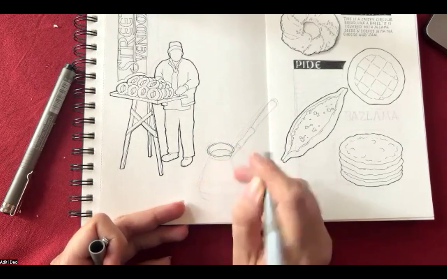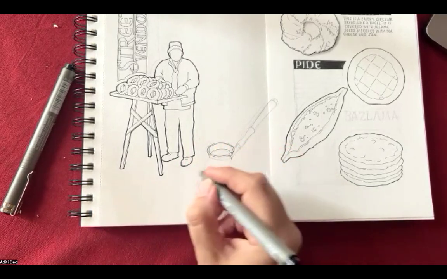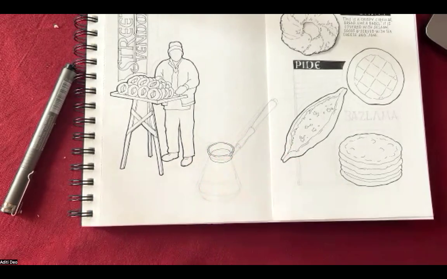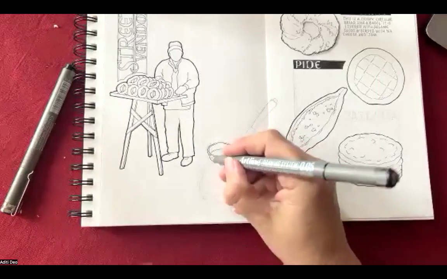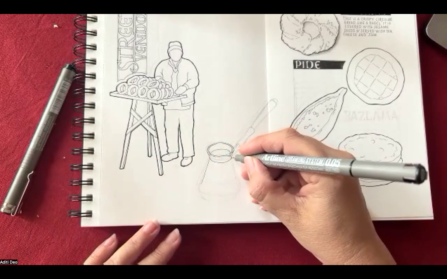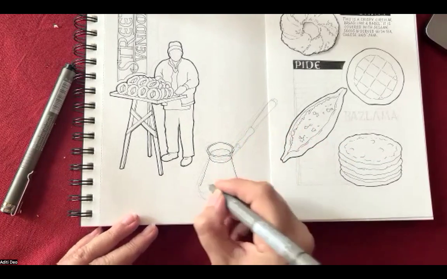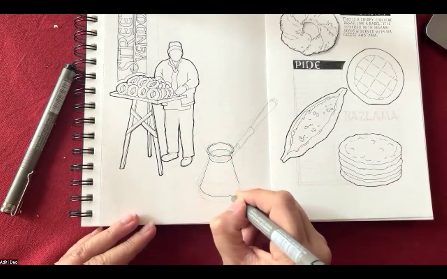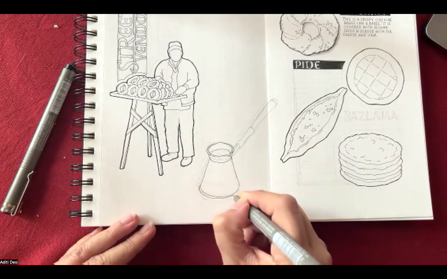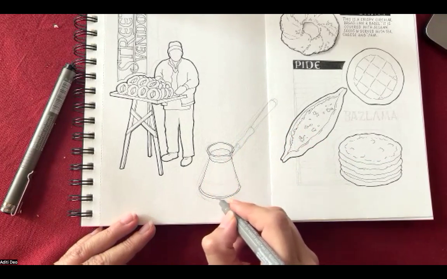That way you can give that thickness. And since this is a graphic, even if your ovals are not perfect according to perspective, that's fine.